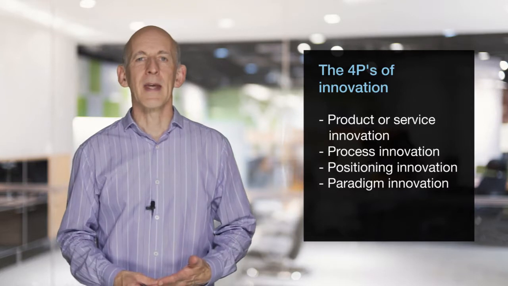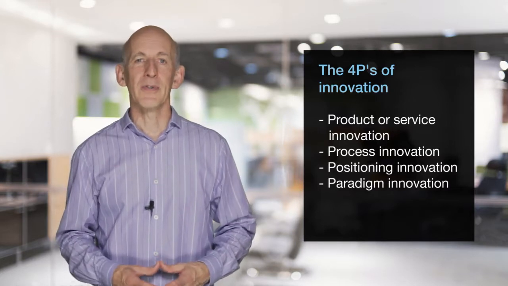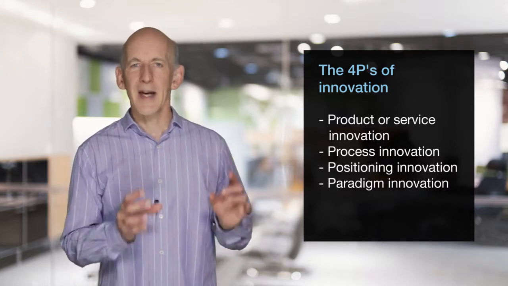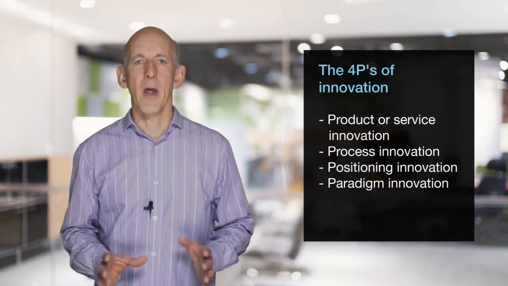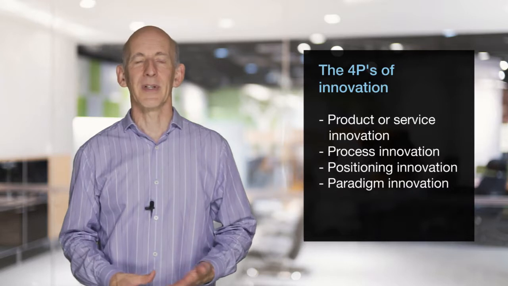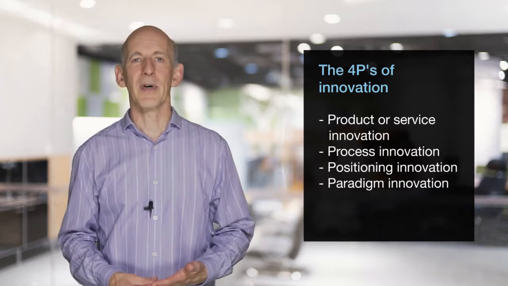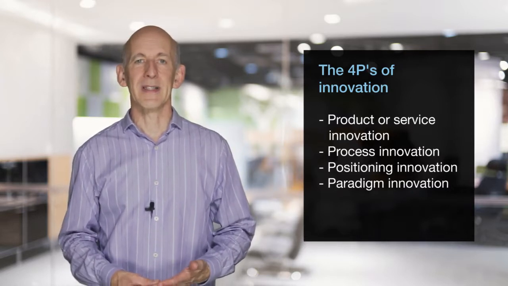Process innovation is about finding new or improved ways of doing something which either improves productivity or reduces costs, which could be an improvement in the production process, the delivery process, or perhaps the support services provided.